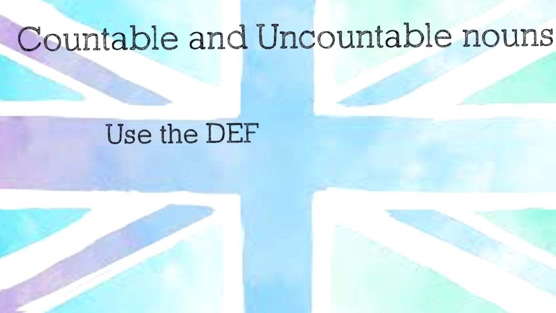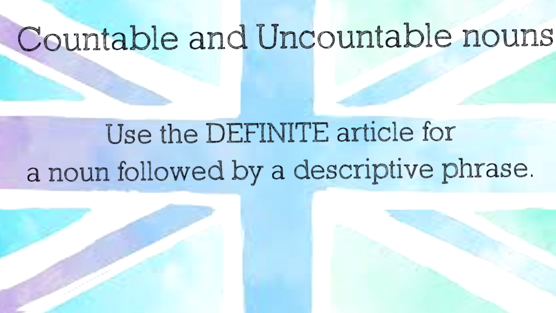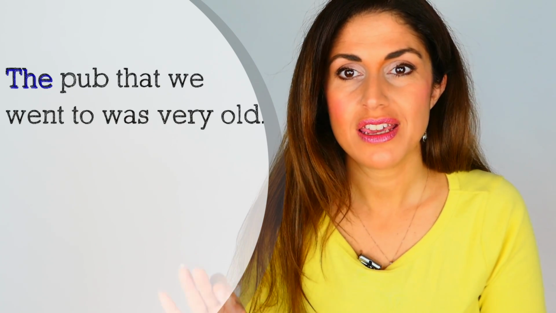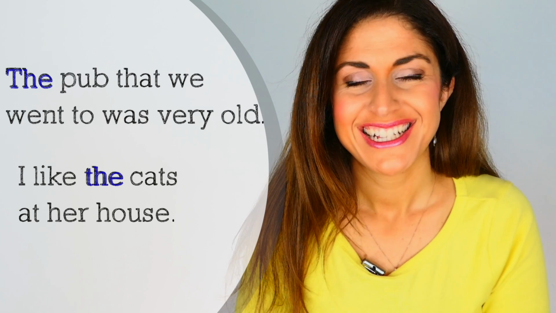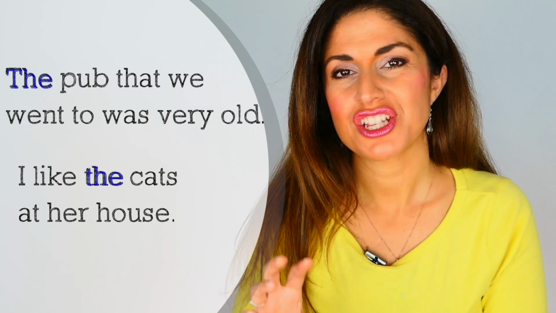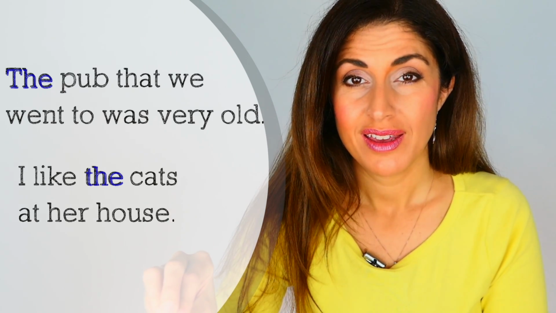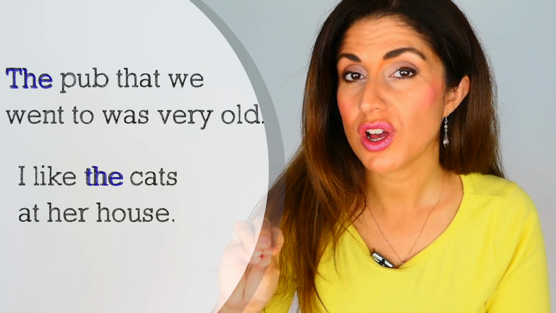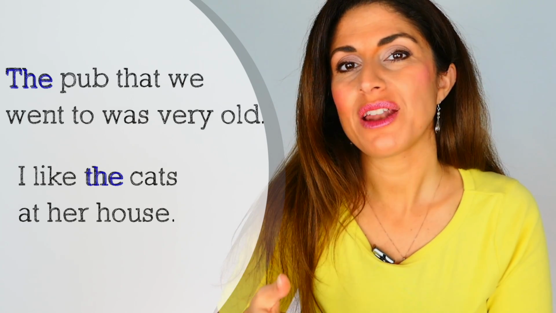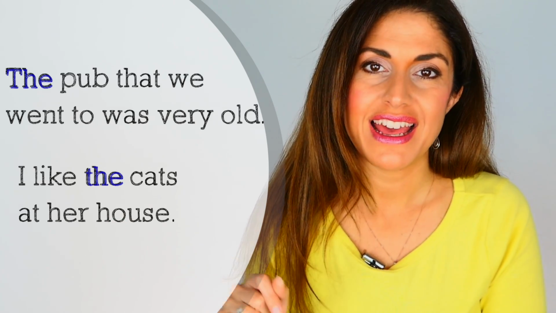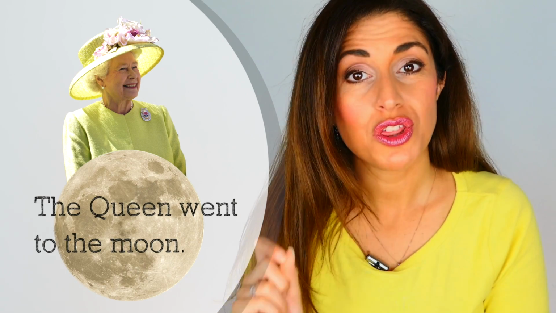Next, use the definite article, the, with a noun that is followed by a descriptive phrase. The pub that we went to was very old. I like the cats at her house. In this case, we are referring to something specific, but it is definite. We know which item, which thing, which cats, which pub we are talking about, and we give a description of that noun to clarify.